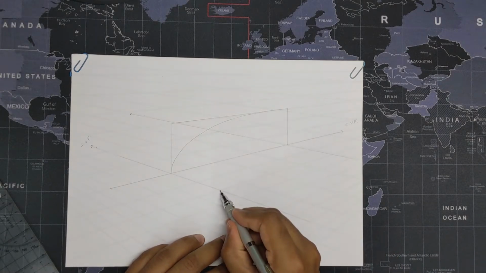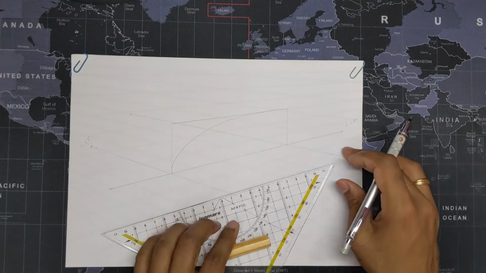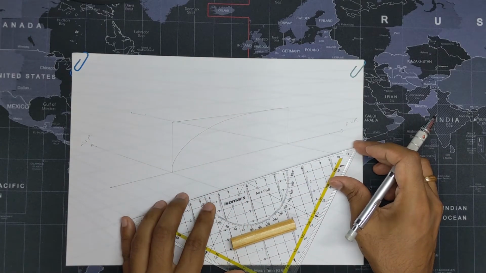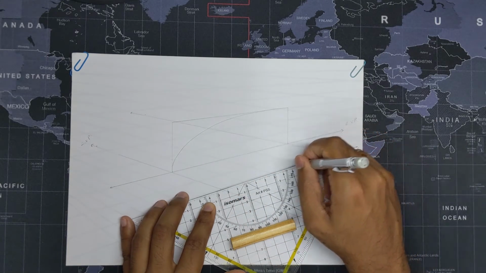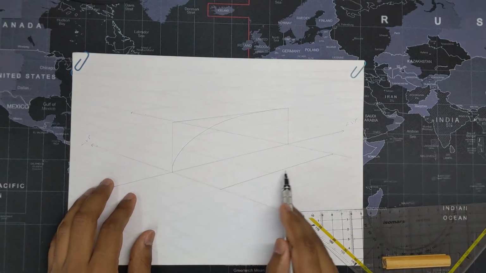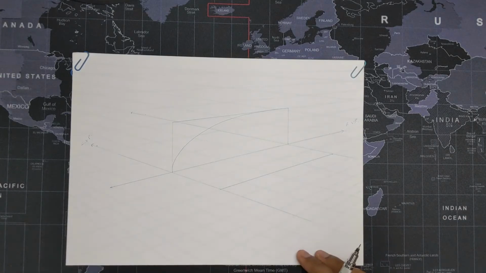So I'll just take this distance over here, which I can call my top plane. Okay, and on this top plane I need to draw my top view.